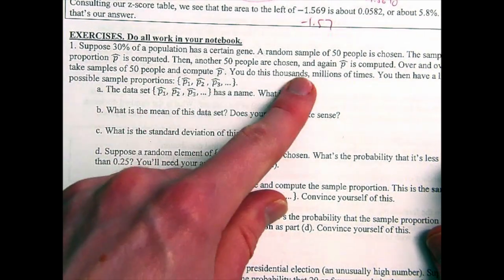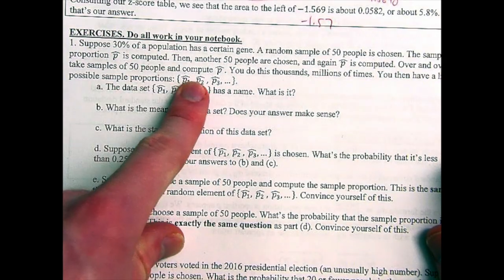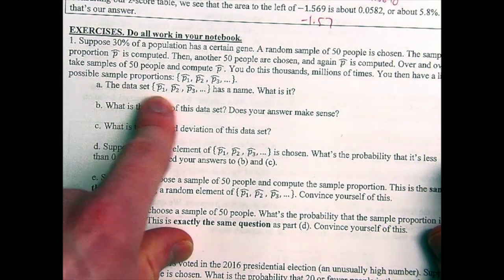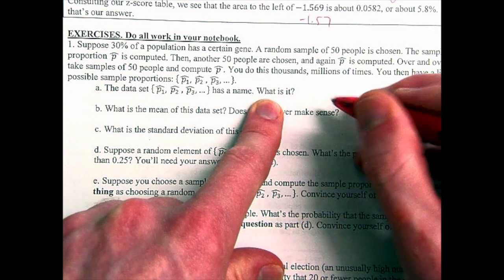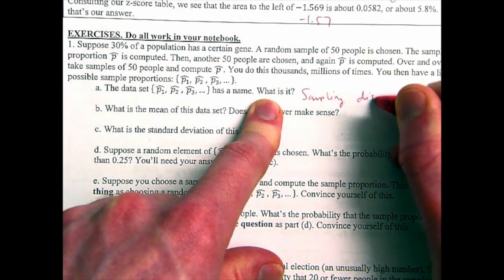You do this thousands, millions of times. Then you have a list of all possible sample proportions, p1 hat, p2 hat, p3 hat, and so on. Part A, this data set that we've just constructed, it has a name. What is it? It's the sampling distribution of the proportion, right? That's just the name of it.